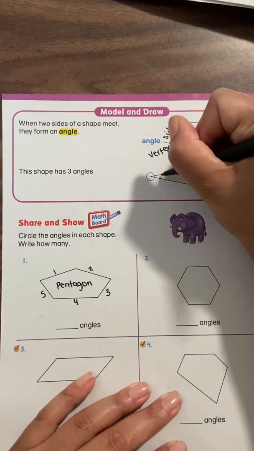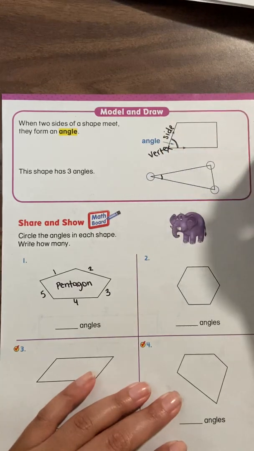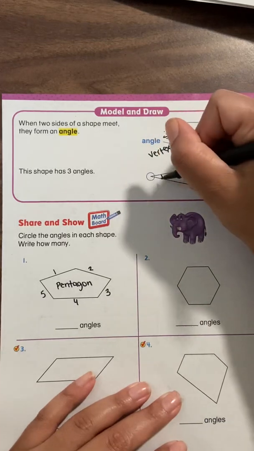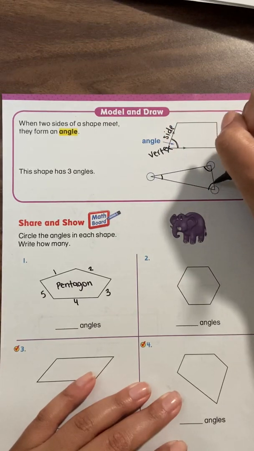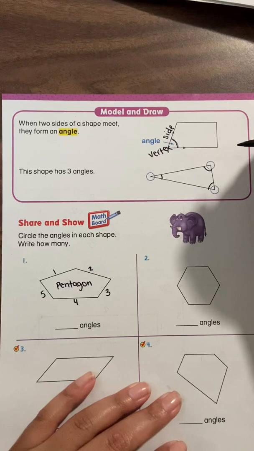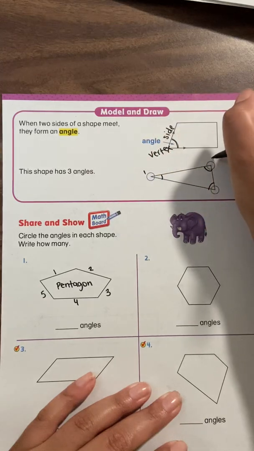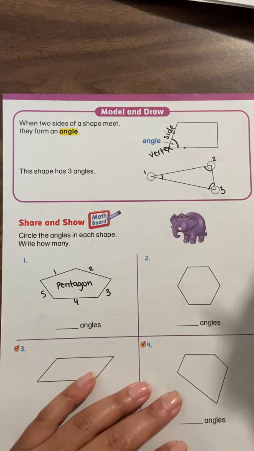Because remember, you're measuring the space between the two sides where the vertex meets, or where the two sides meet is the vertex, and you're measuring the space in between, and that is where you measure an angle. So a shape will always have as many angles as it does vertices. So if this shape has three vertices, it also has three angles.